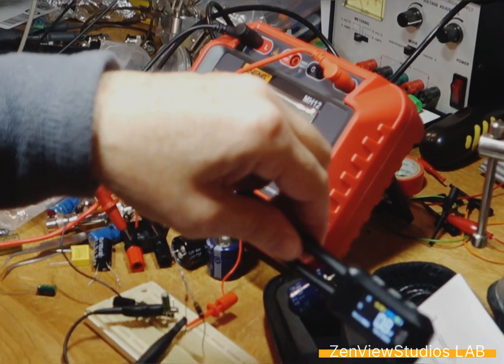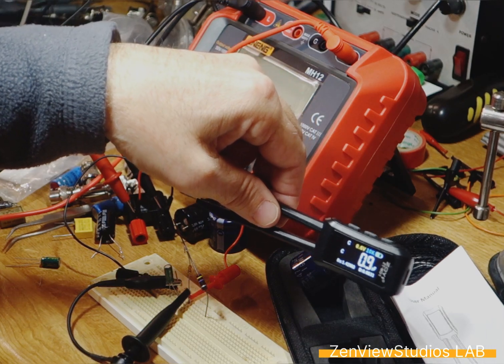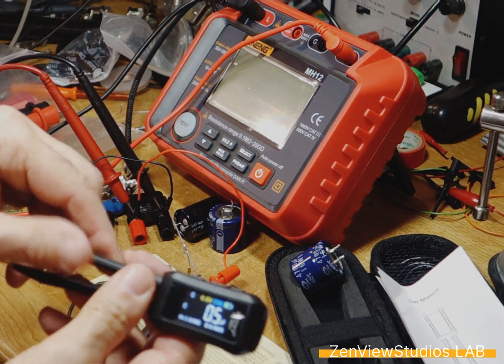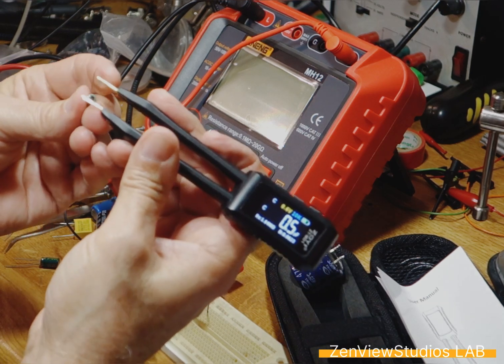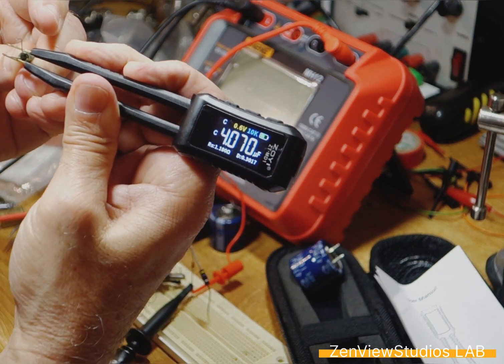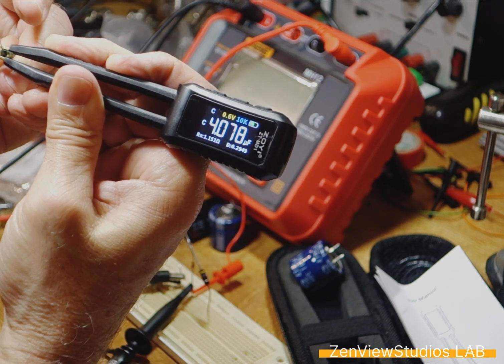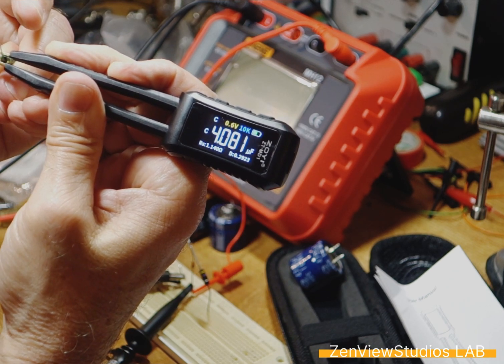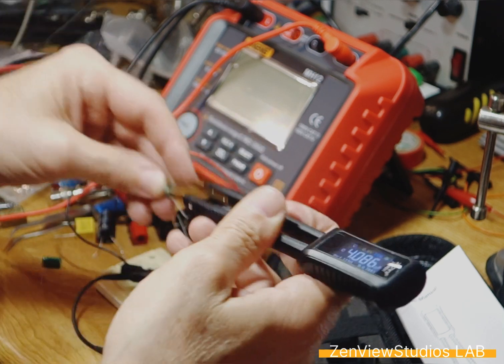So that's another way to check that the ESR under real condition shows the same thing. So again, if I take off my capacitor from here and I put it there, in fact now it's reading 1.16, 1.15. So they agree very closely. You see, this is exactly the same value.